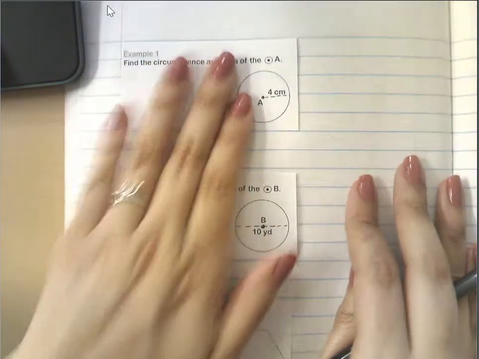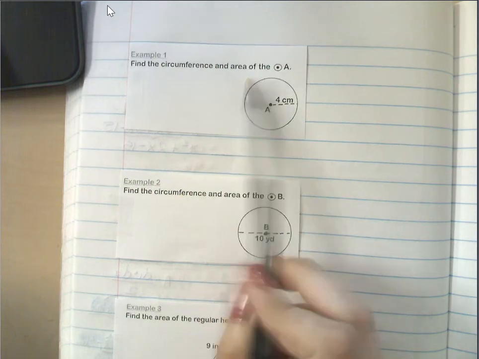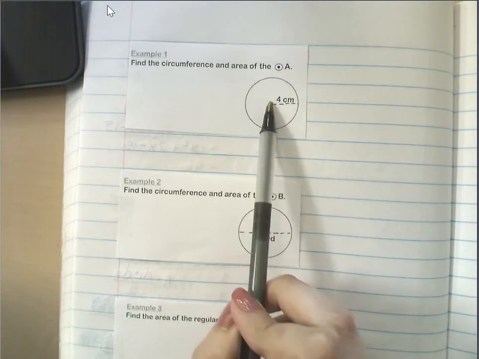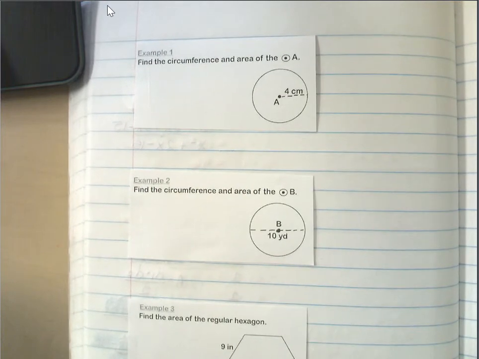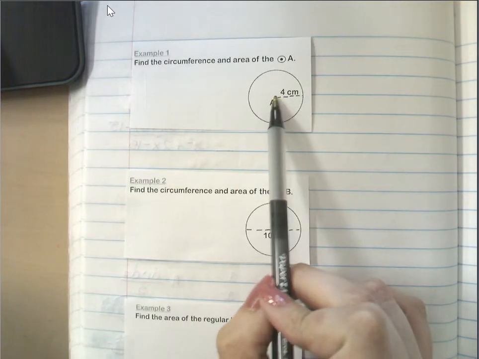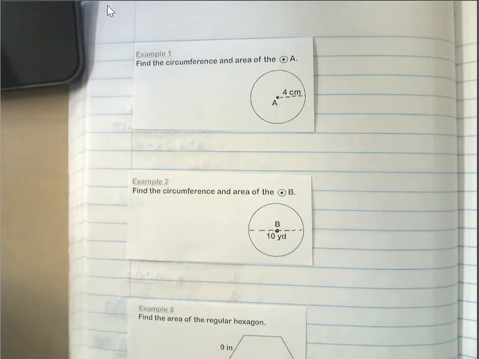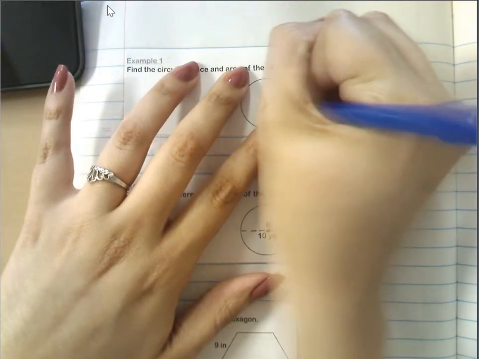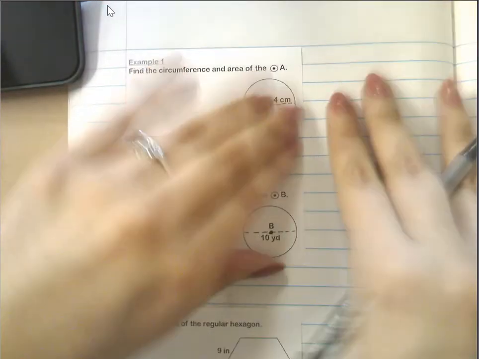Okay, so for examples 1 and 2, they're asking me to find the circumference and the area of the given circle. So circle A for this one. So first thing I want to do is identify the radius. Radius is from the center to the side, so that's 4. This is my radius. So I'm just going to label that 4 with an R for radius. Okay, so I'm going to do my work here on the side.